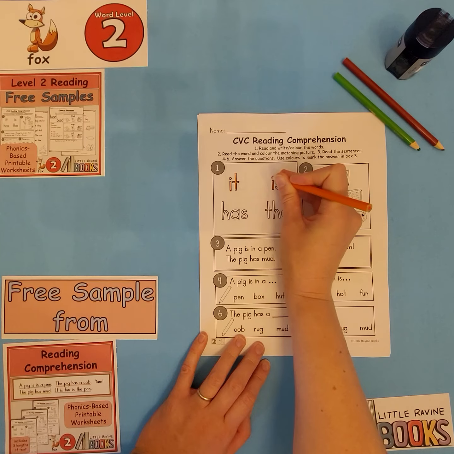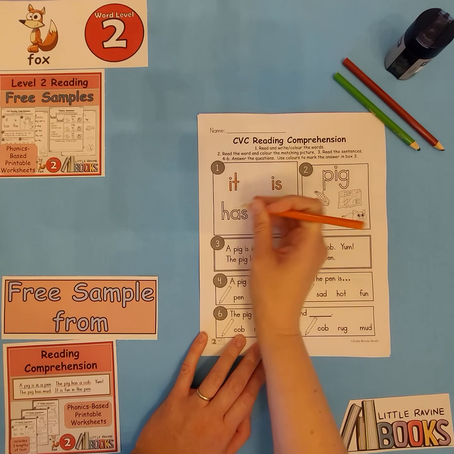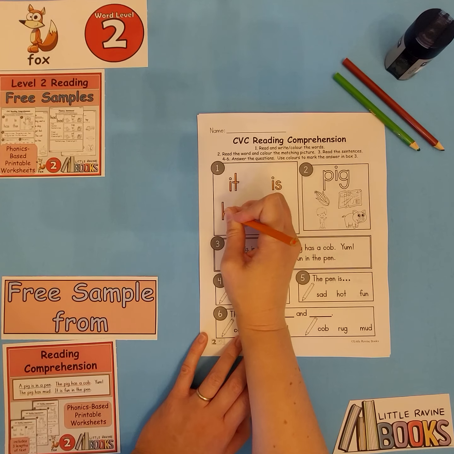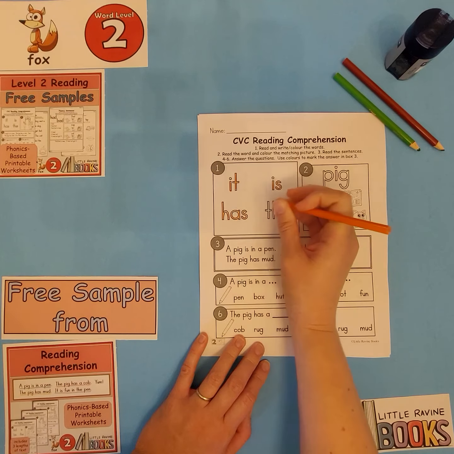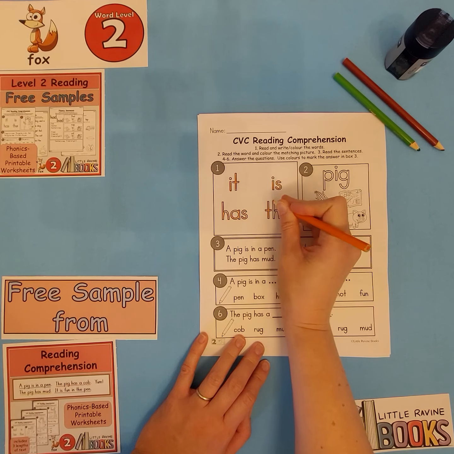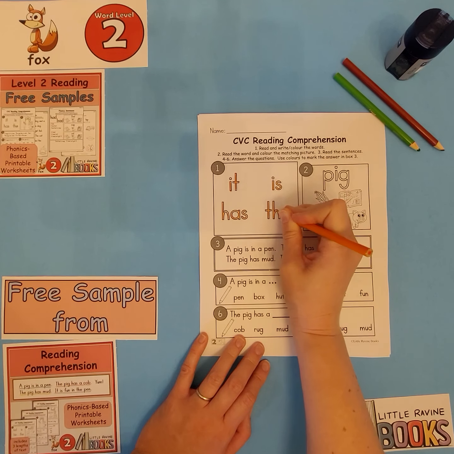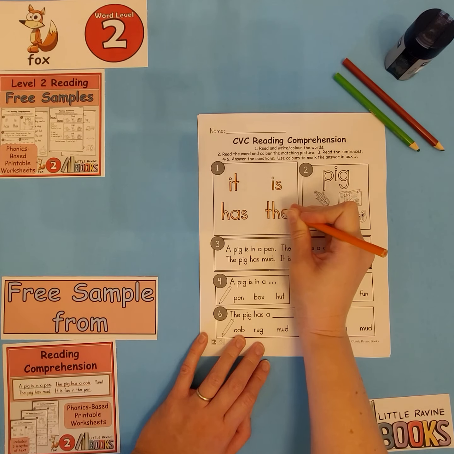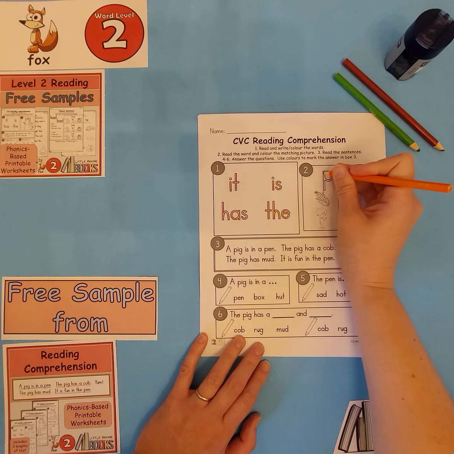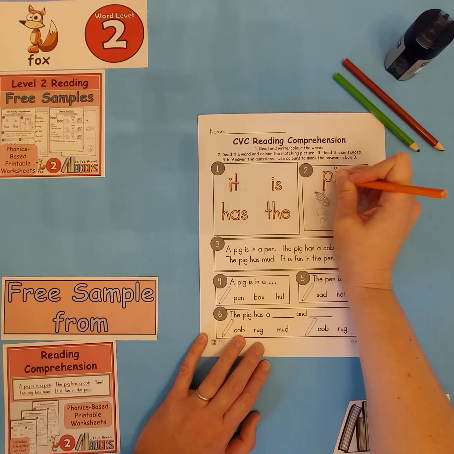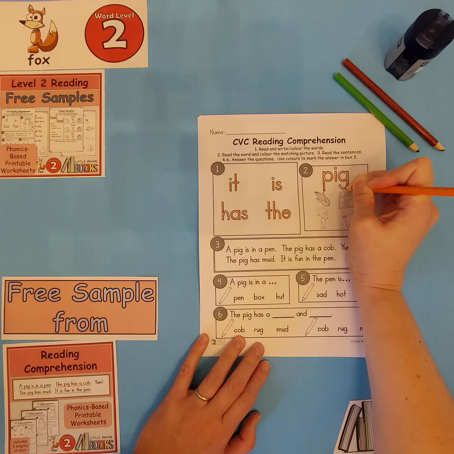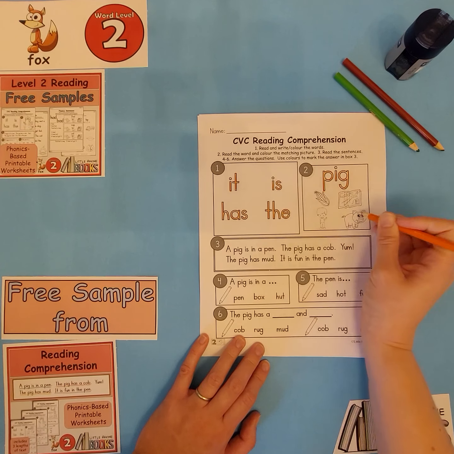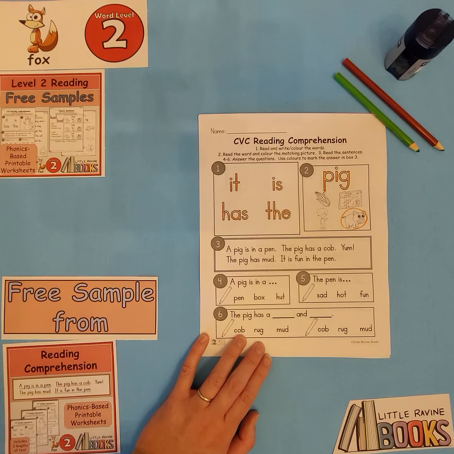We have is, has, and the. And then here we have pig, and they can circle the picture to match the pig.